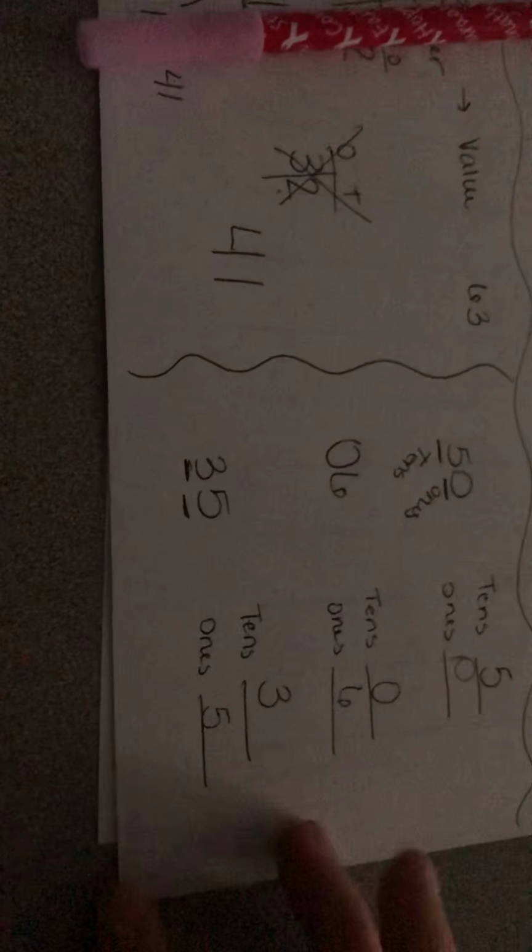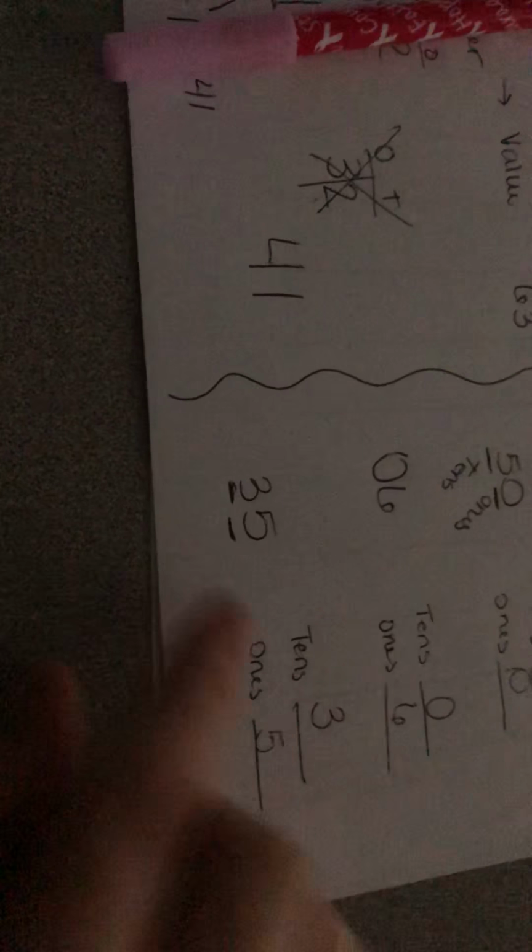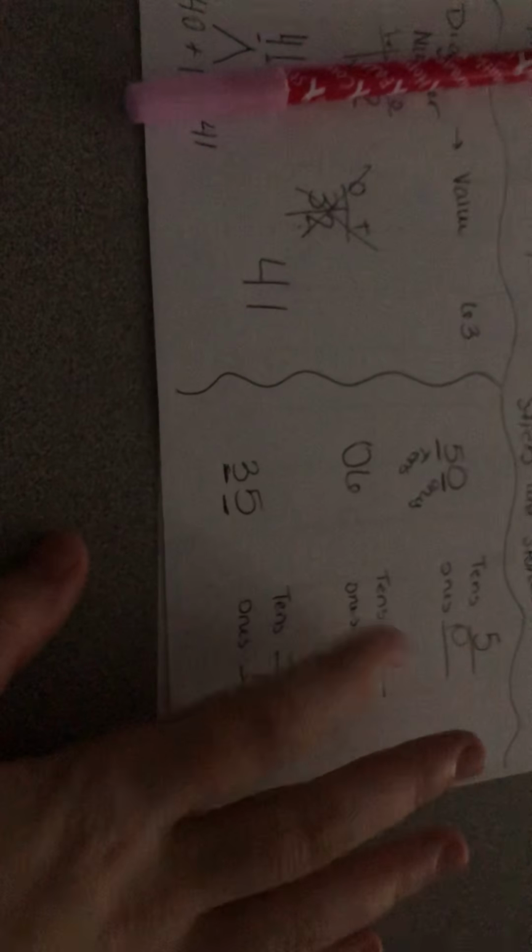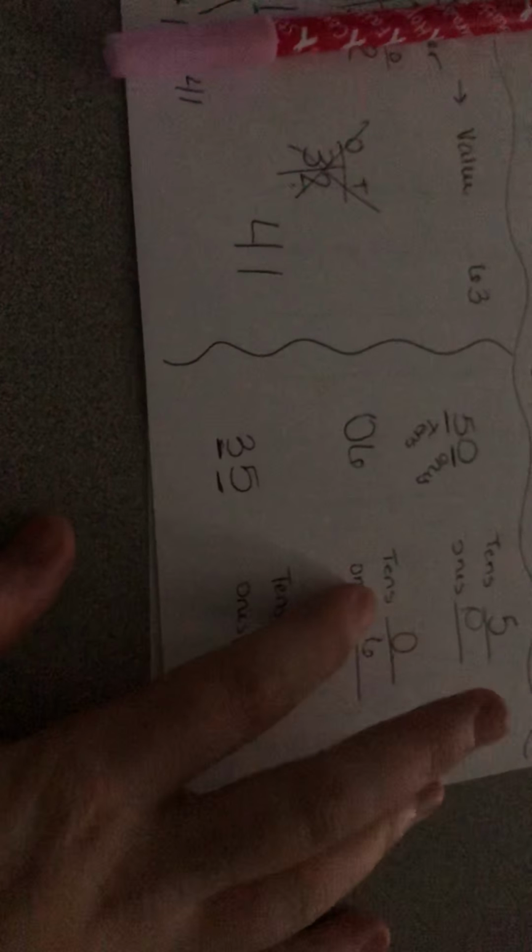Let's count and check. 10, 20, 30, 31, 32, 33, 34, 35. 35 matches 35. Making sure that your child is checking their work is going to help them, because if they write 5 tens and 3 ones and they double check, they're going to get 10, 20, 30, 40, 50, 51, 52, 53. It does not match.